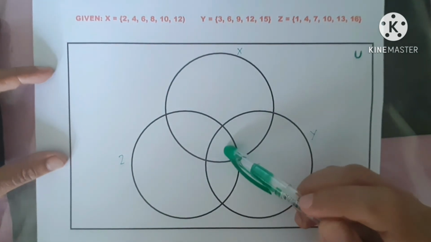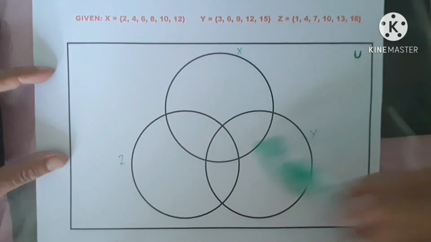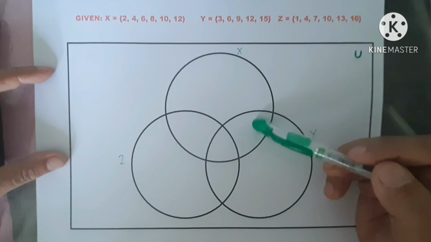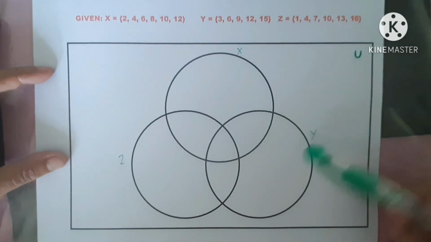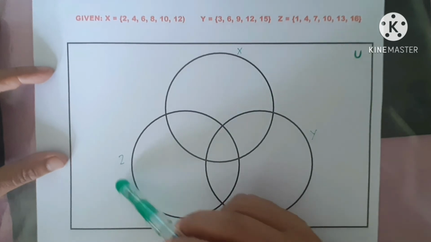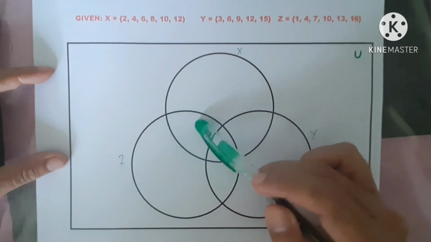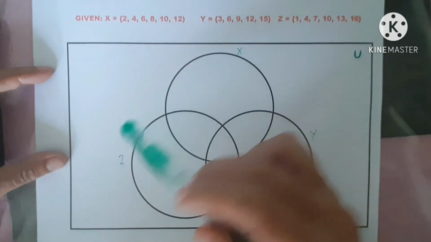This intersection here represents the intersection of these three sets. Now, this part here is the intersection between X and Y. This portion here, or this region here, represents the intersection of set Y and set Z, and this region here represents the intersection of set X and set Z.